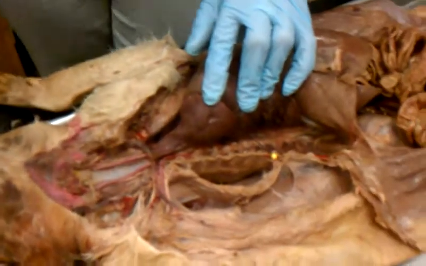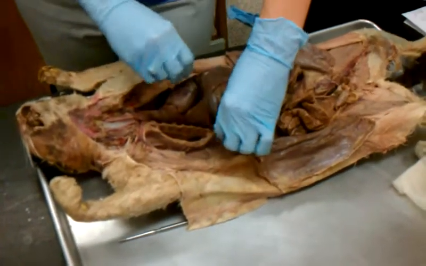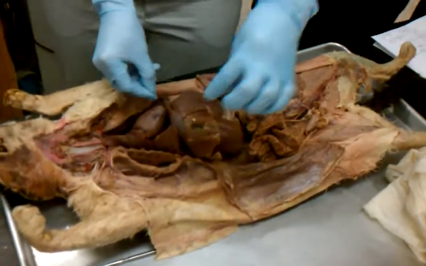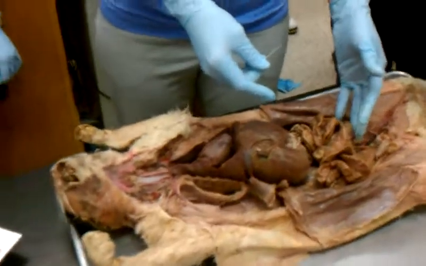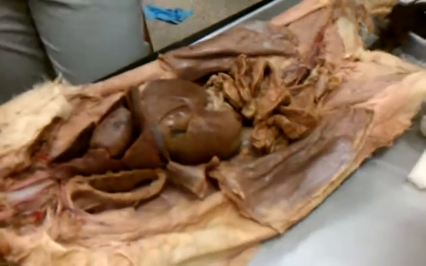And then on that same kind of thing, once you get below the diaphragm right here, what's the cavity down here? Abdominal. Abdominal cavity. And so do you think the aorta continues down?